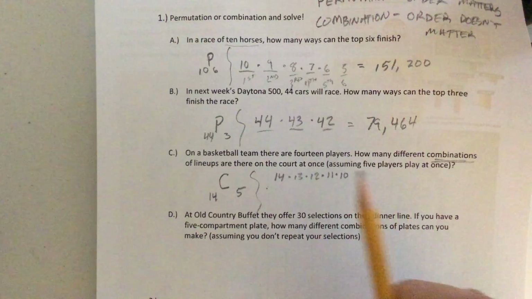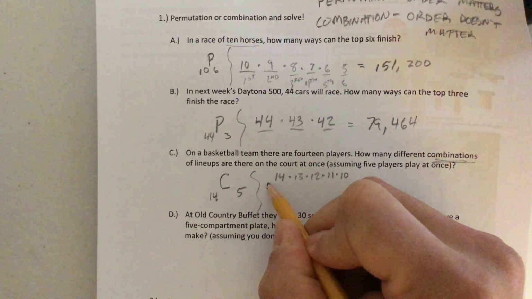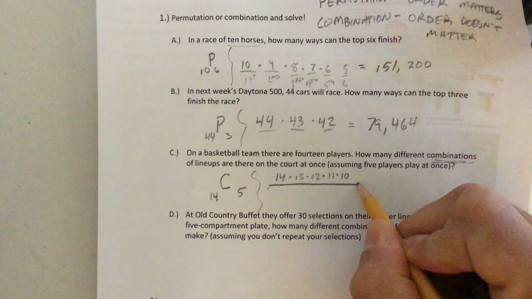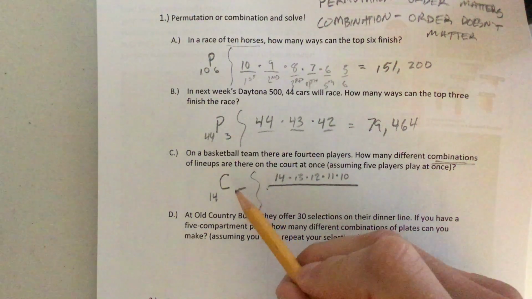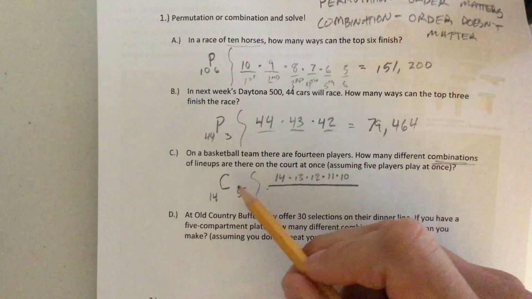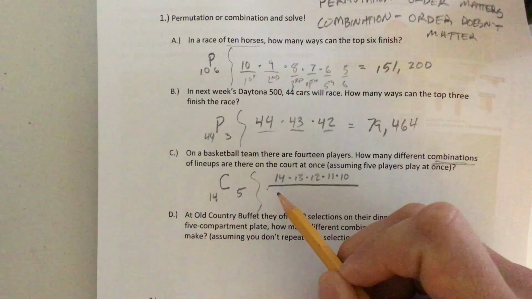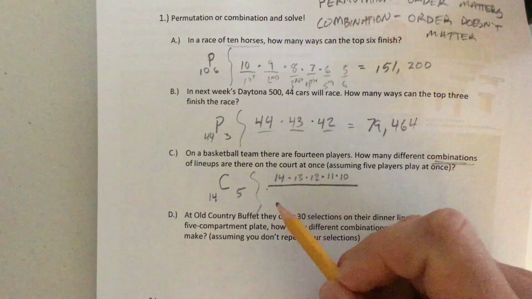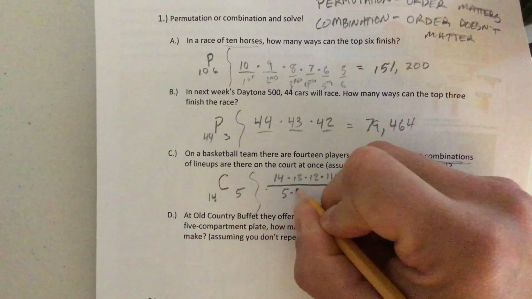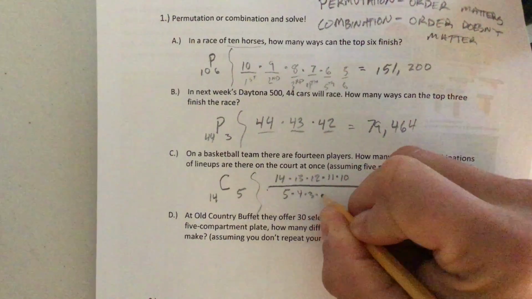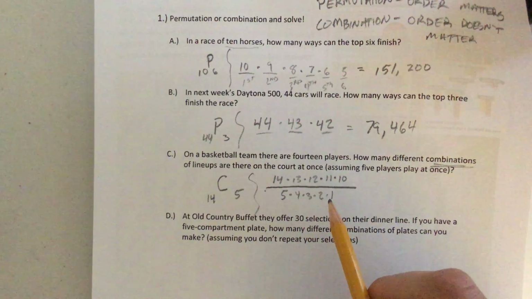The difference, though, because order doesn't matter, the difference is we have to divide. And you might say, well, mister, what do we divide by? And this one's going to blow your brain up a little bit. It's how many we're choosing. We take the factorial of that. In other words, since we're choosing 5, we'll take 5 times 4 times 3 times 2 times 1. That's what we divide by. This is called a factorial.